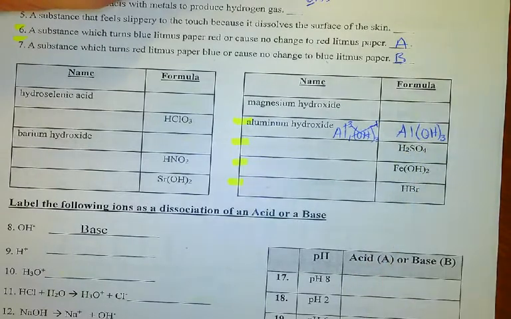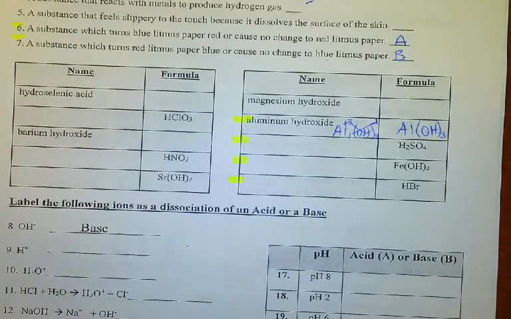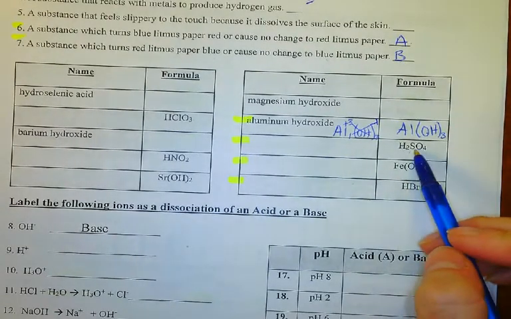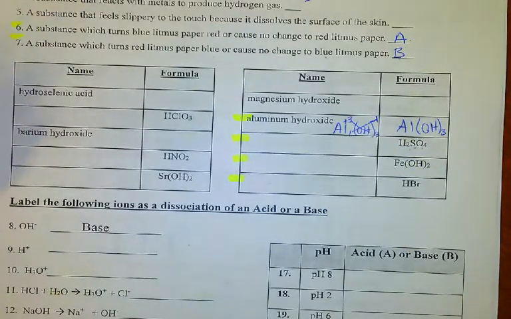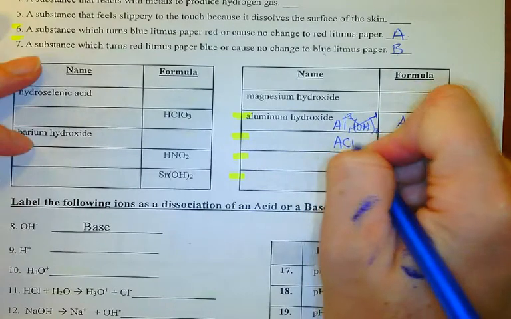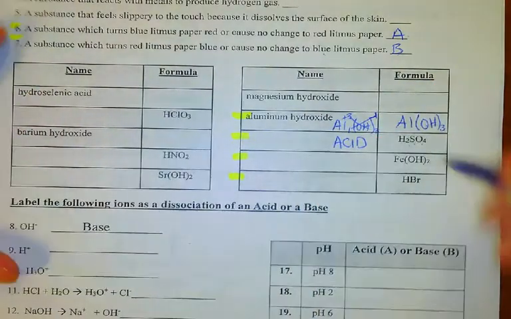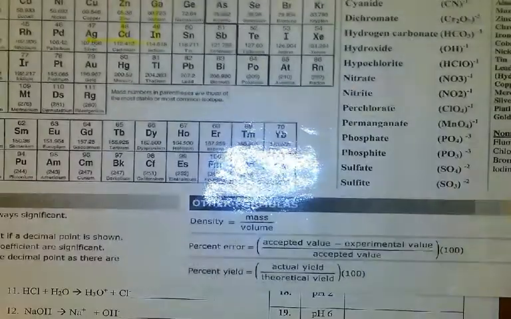Naming this one, I see 1, 2, 3 capital letters. So I know this is not a binary acid, it's a trinary or tertiary acid. So I'm not going to call this hydro. I cannot use the prefix hydro. I know it's an acid because it starts with an H, so I'm going to end with acid. Okay, and then I need to look at SO4, which is a polyatomic ion.